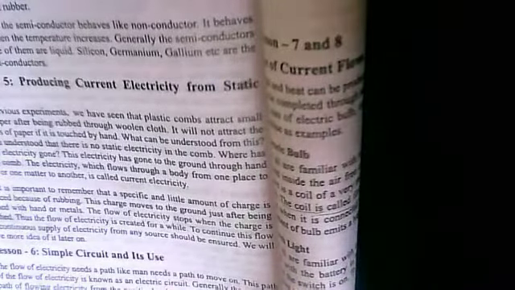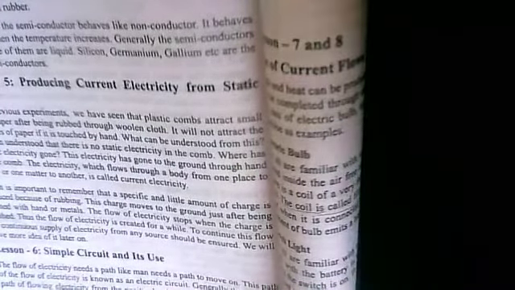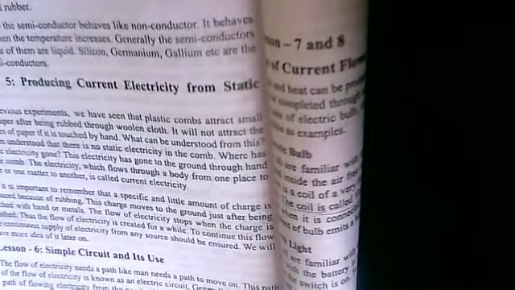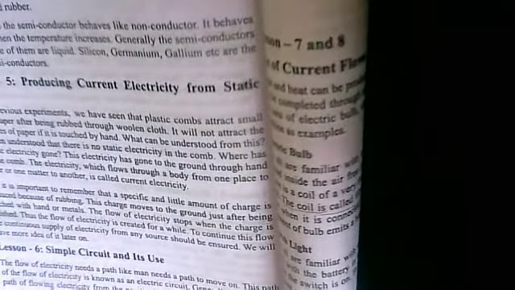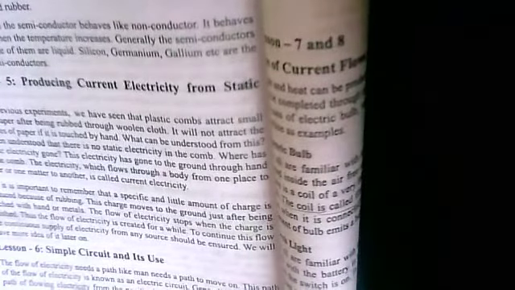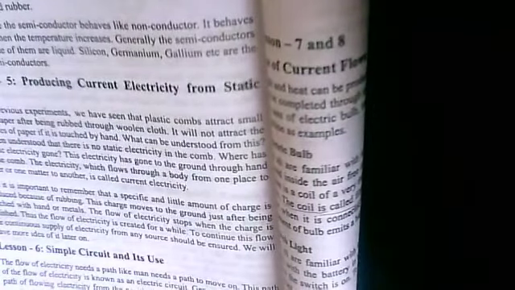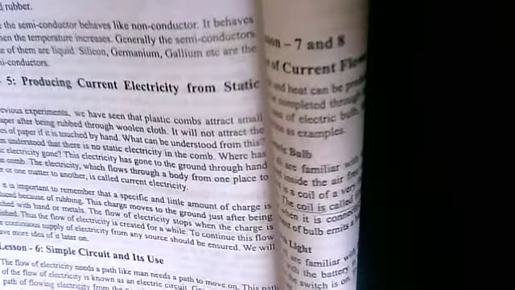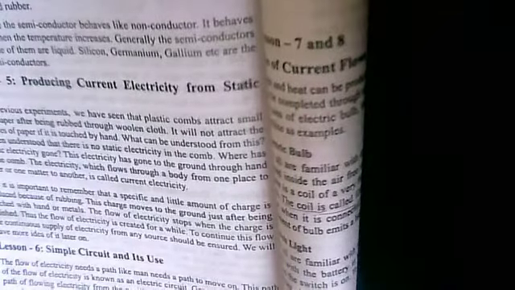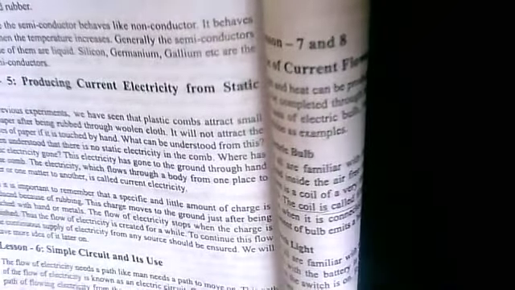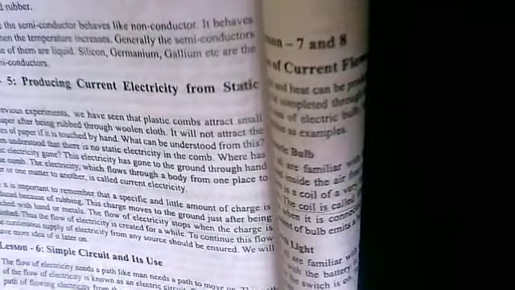Lesson 6, simple circuit and its use. The flow of electricity needs a path like a man needs a path to move on. This path of the flow of electricity is known as an electric circuit. For example, how do we walk? We walk through a road or path or footpath.